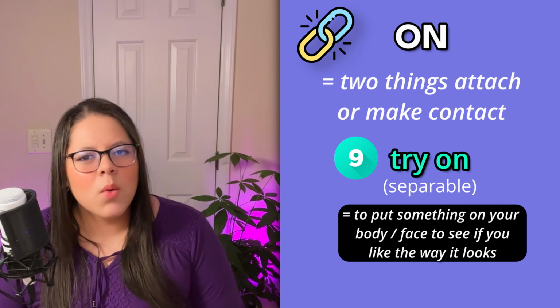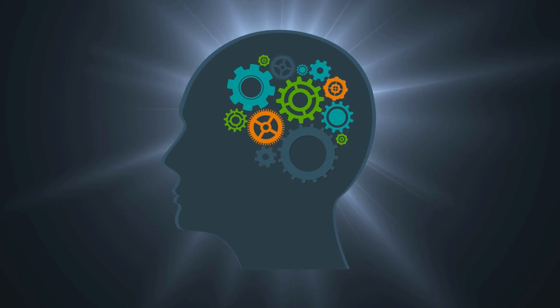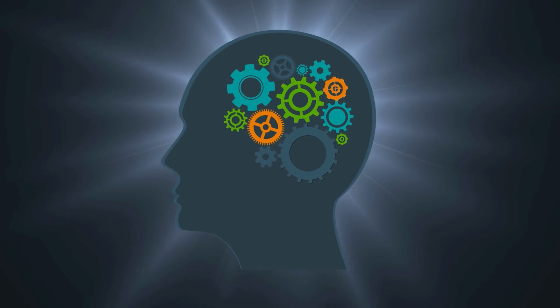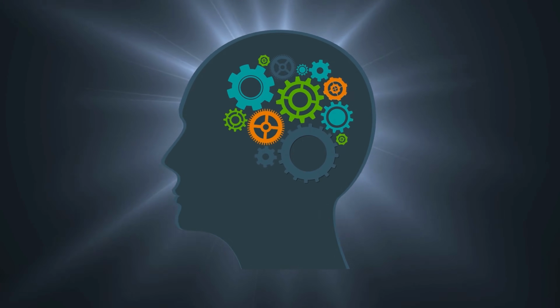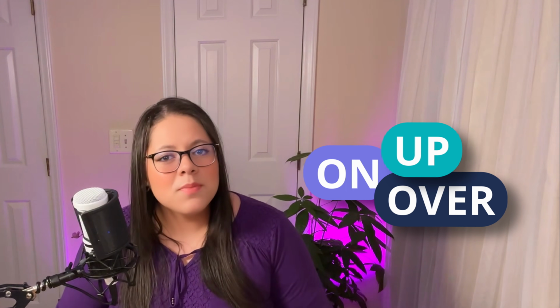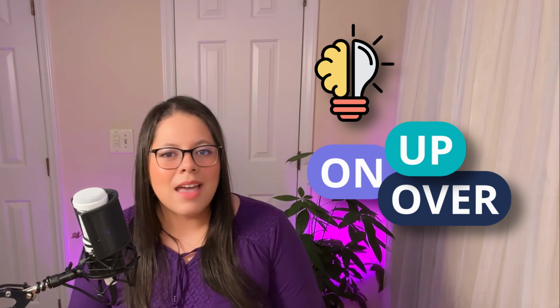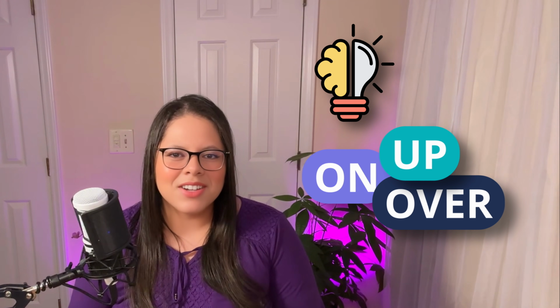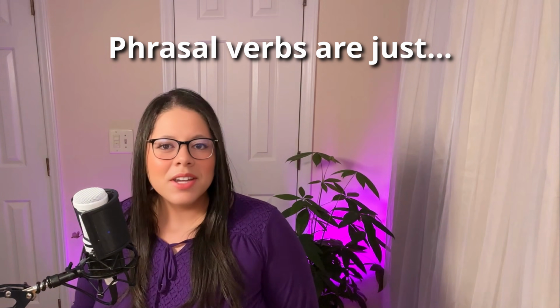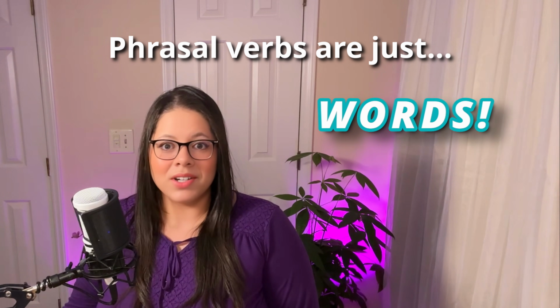Particles are actually quite interesting because they are a reflection of how we think and how we perceive the space around us. If you'd like to watch a lesson about phrasal verbs with specific particles like on or over or up to help you make stronger logical connections, leave a comment and I might make a lesson like that in the future. So the main point of today's lesson is phrasal verbs are just words.